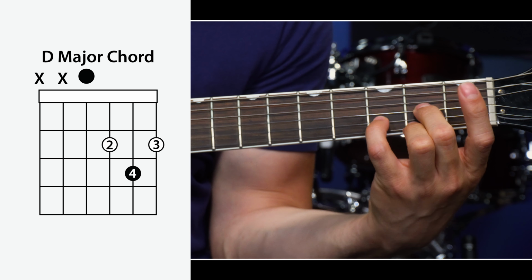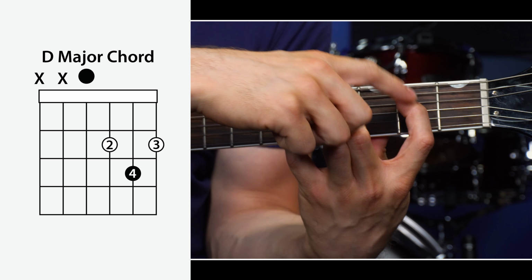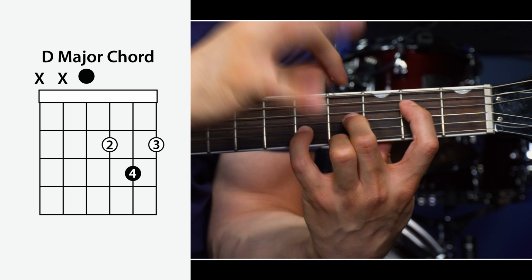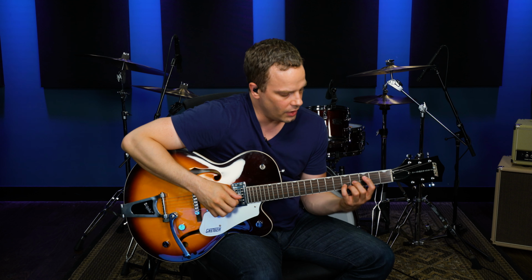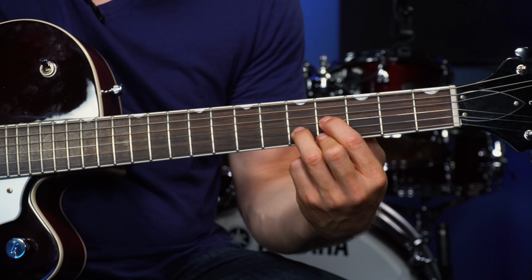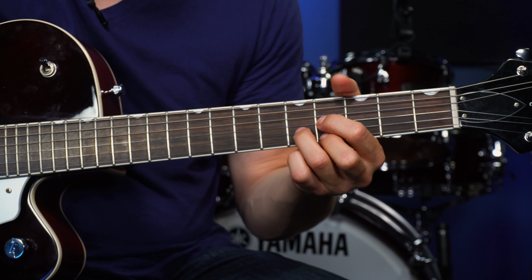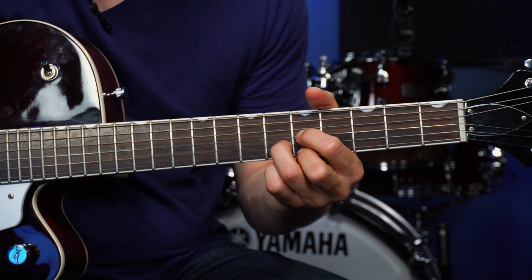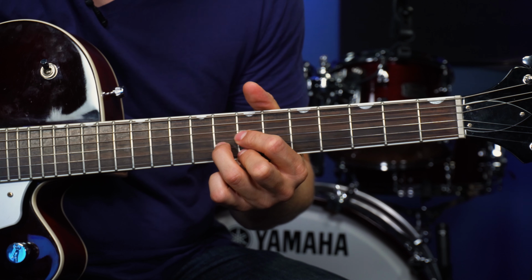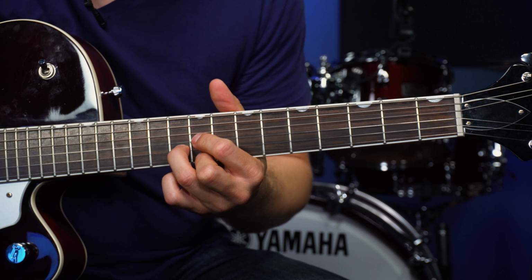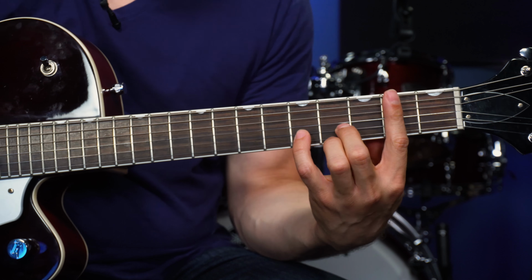So D, up a whole step to E. Roots E and E. And if you don't want to make this big stretch, all you have to do is play a D shape. That's great. So E, if you go up another half step, F, whole step, G, A. Now I'm going to go back down here and show you something else real quick.